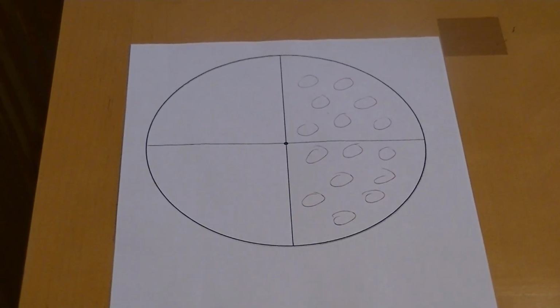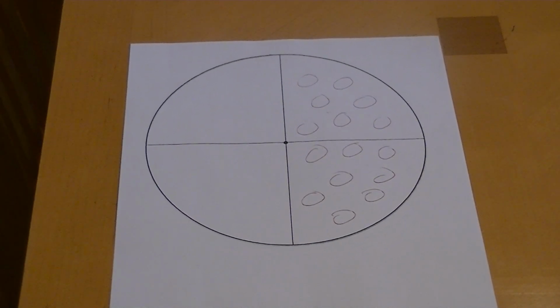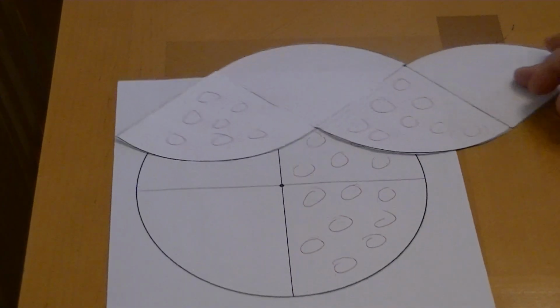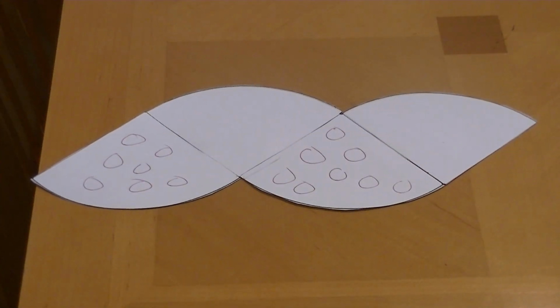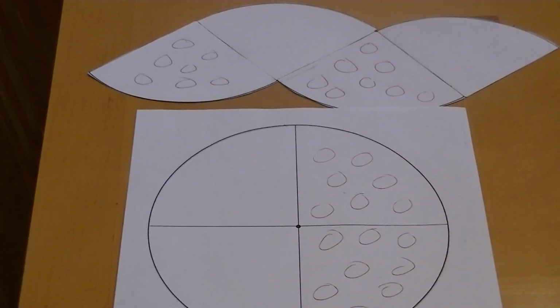Here's a pizza. Cut into fourths, half pepperoni, half cheese. Here's that same pizza with the 4 slices rearranged. 2 pepperoni slices pointing up, 2 pepperoni slices pointing down. Same area though, the area of this shape is the same area of this. It's the same 4 pieces. Same area, same amount of pizza.